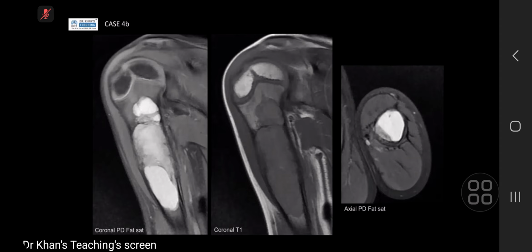So, could it be? I'm not sure. Could it be a brown tumor? Okay. But it's showing me the fluid levels, so my differential of bone cyst is on the top. Simple bone cyst. Okay, simple bone cyst.